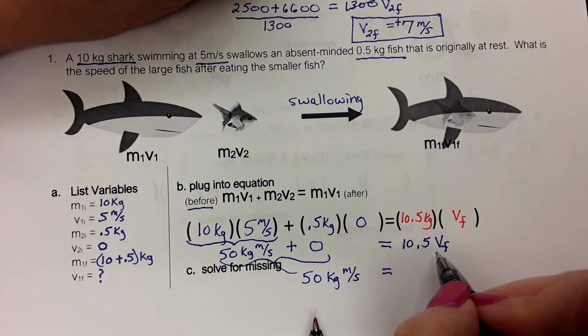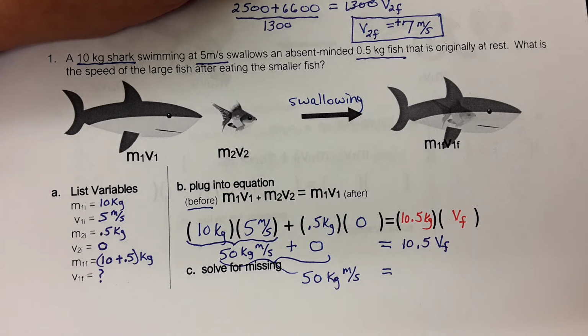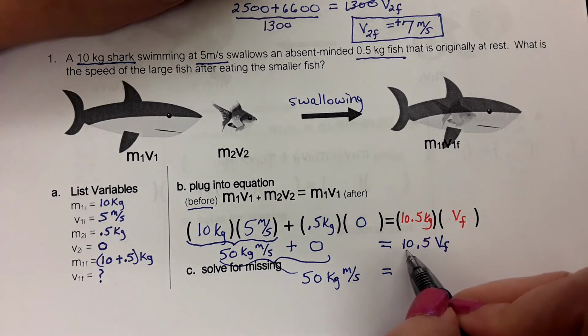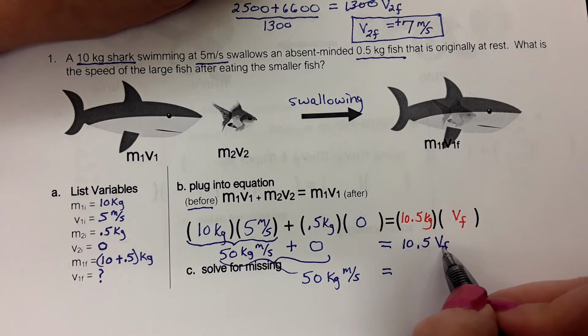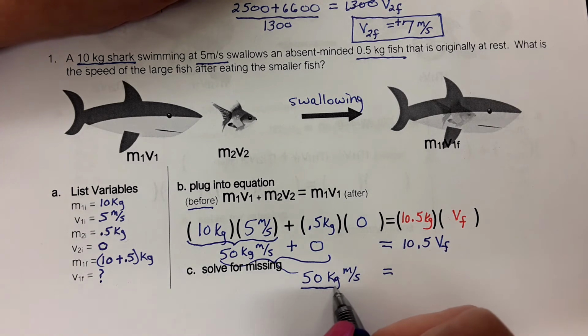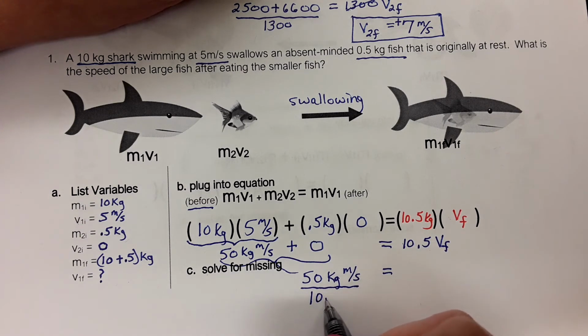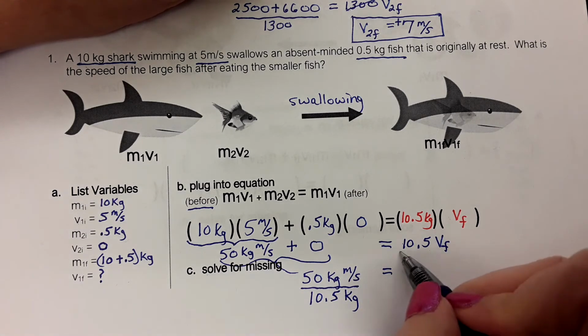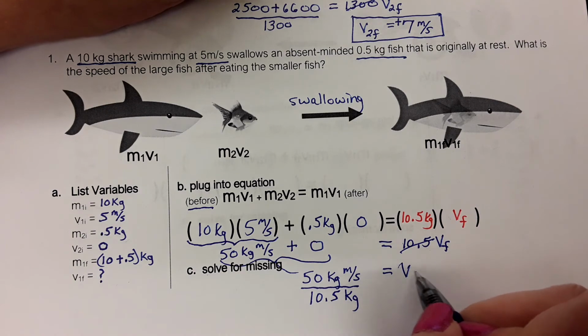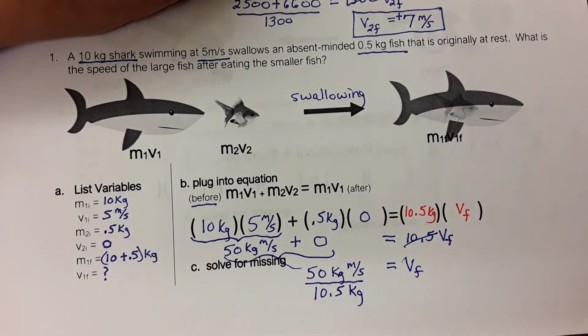Well, we've got to isolate it. That means we've got to get rid of the 10.5. Right now, we're multiplying the 10.5 times VF. So over here on the other side, we're going to divide by it, okay? That gets rid of that, and we're left with VF on this side. Now the rest is easy.